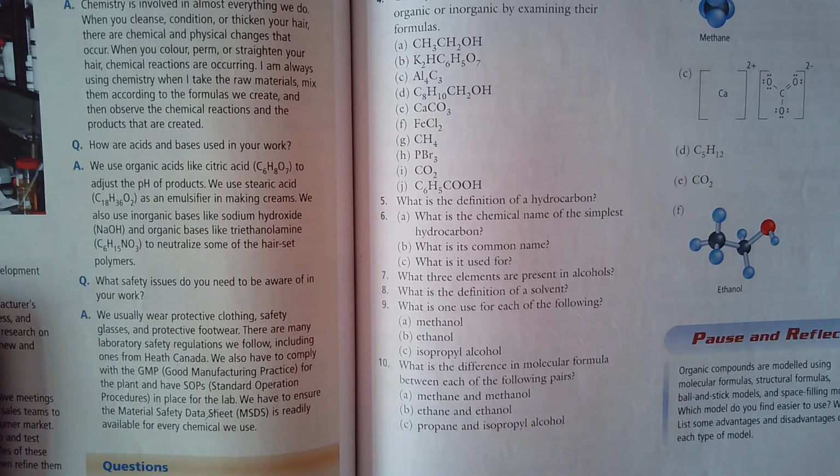Okay, 10, the difference in molecular formula between each of the following pairs. Methane and methanol, the methanol is going to contain the OH. Okay, so methane CH4, methanol will be CH3OH. So basically what happens is when you stick on an attachment, you drop a hydrogen.